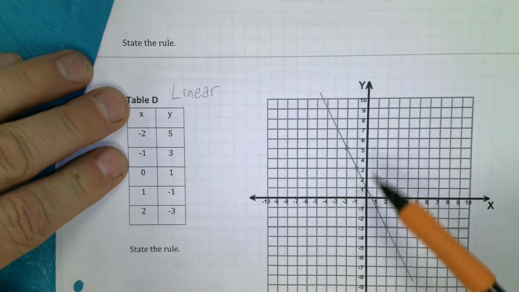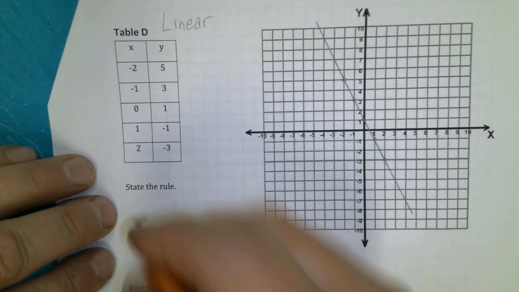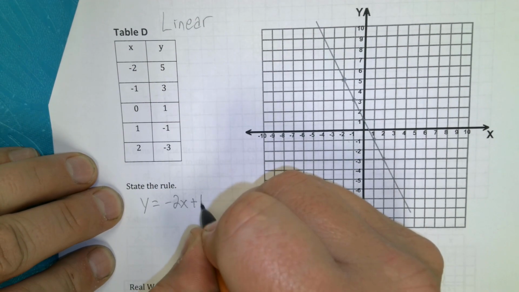The only difference here, it is decreasing. This is decreasing, where the other linear equation that we saw on the front page was increasing. But all the points line up, so it is still a linear equation. And the rule here is negative 2x plus 1.